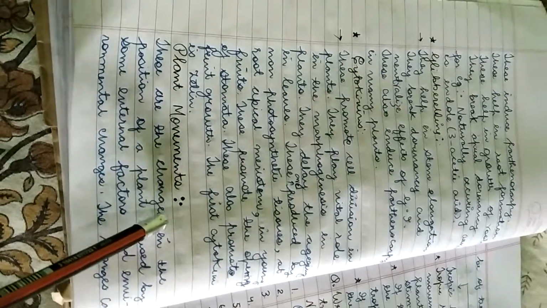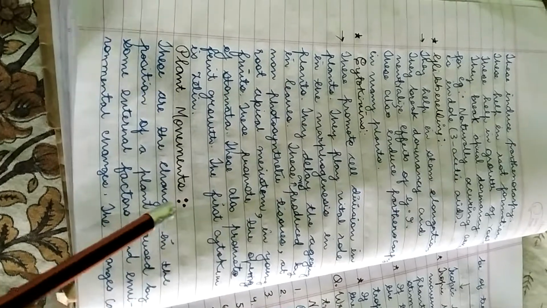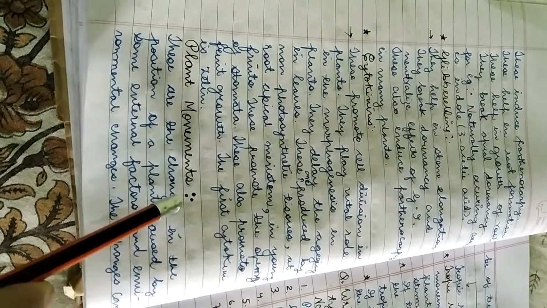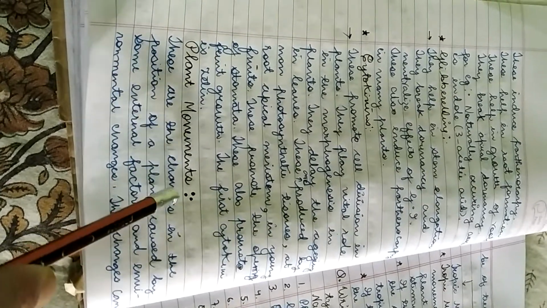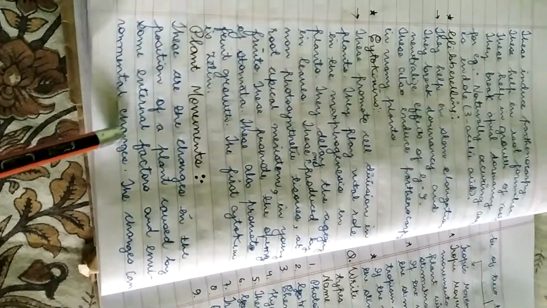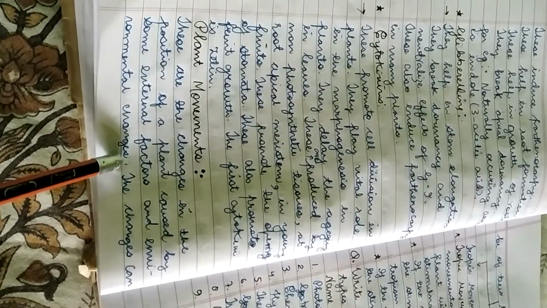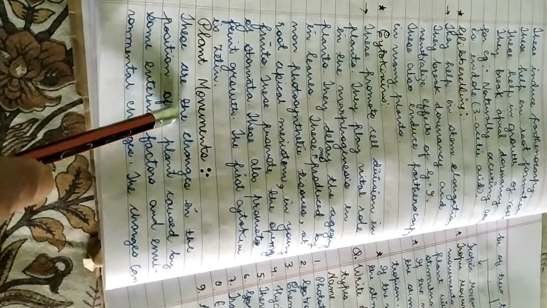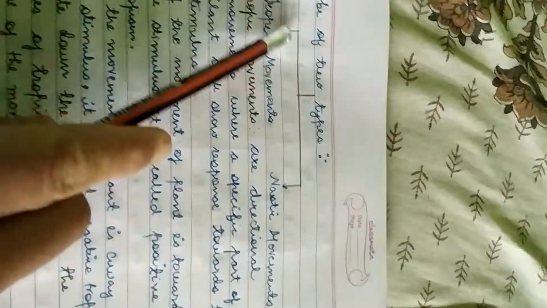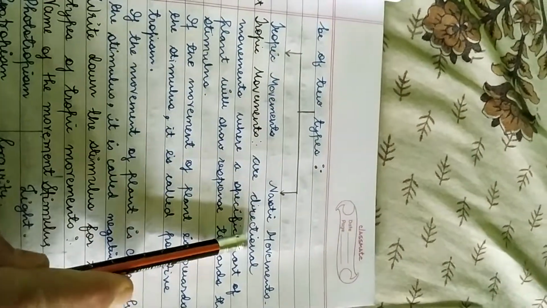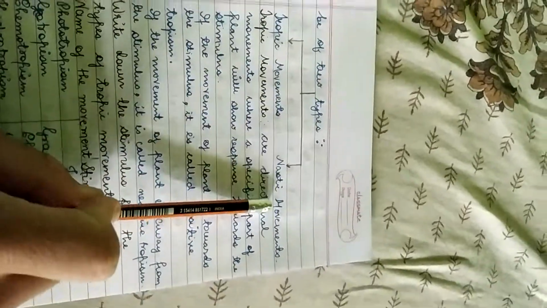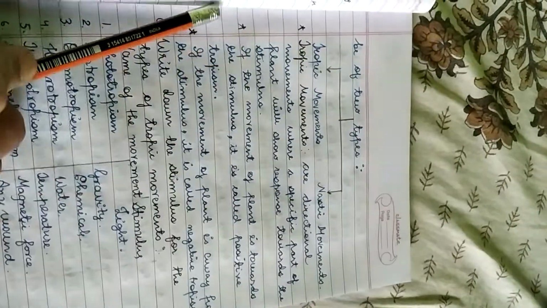These changes are known as stimulus. Very important. These changes are known as stimulus. What is a stimulus? These are the changes caused by some external factors or environmental changes. Now, these plant movements are of two types, that is tropic movements and nastic movements, or nasties.